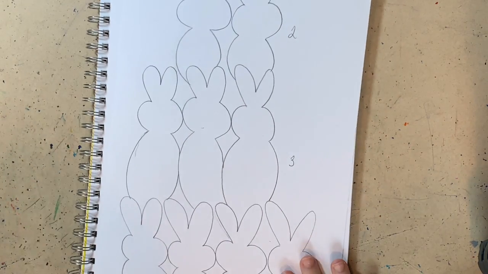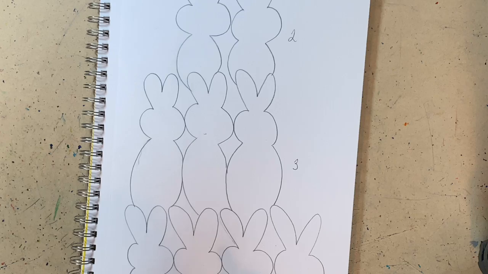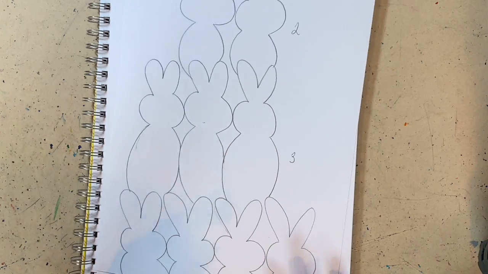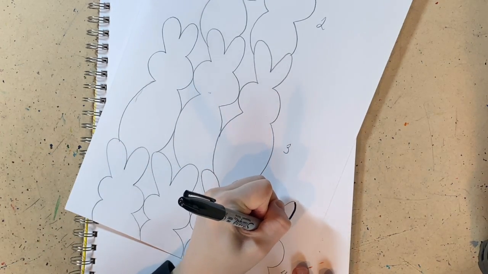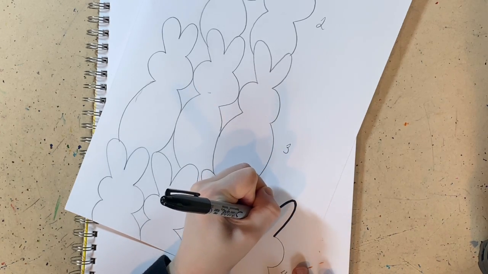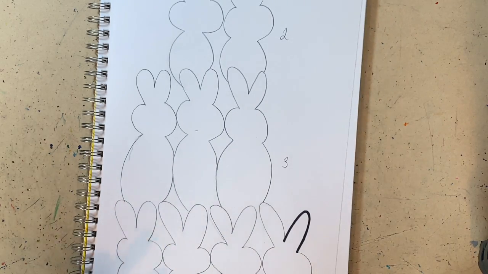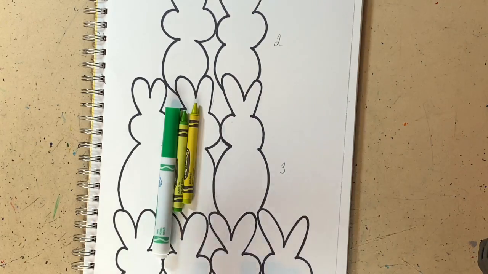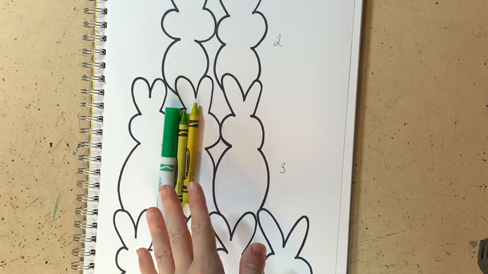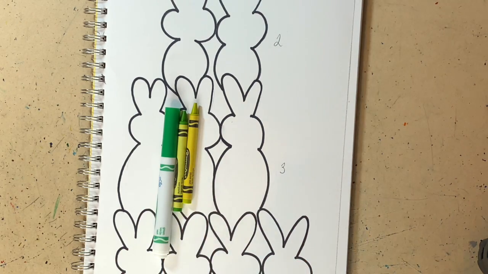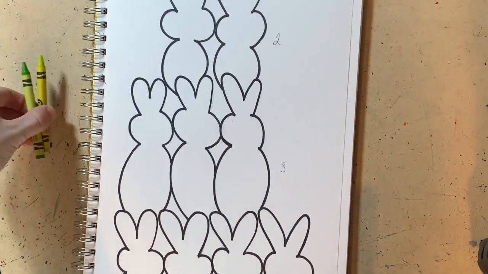So now that we have our tiers, I'm going to take my marker and outline every single bunny with black. And then once my bunnies are outlined, I'm going to start coloring the different values of the bunnies. So now I outlined all the bunnies, I'm going to use the different shades of green, starting from the darkest color on the bottom, moving my way up to the top for the lightest color, starting with my dark green.